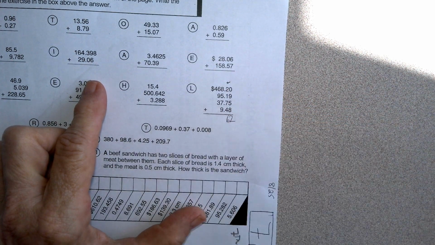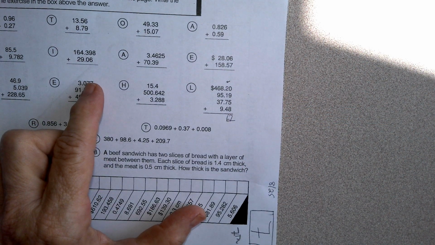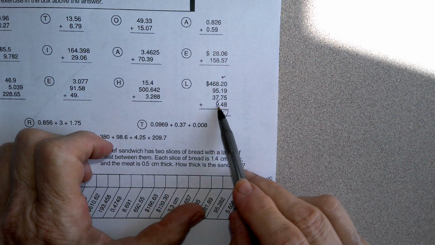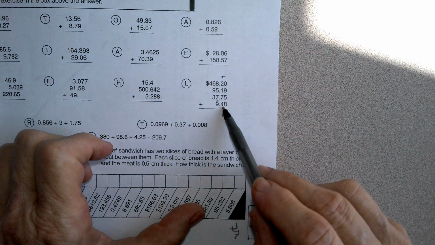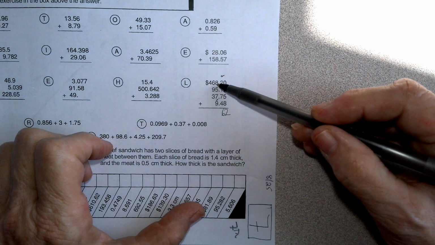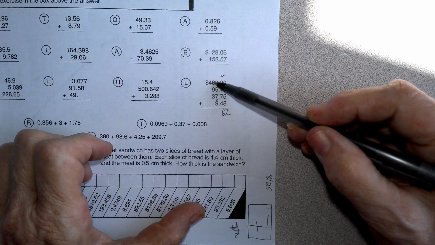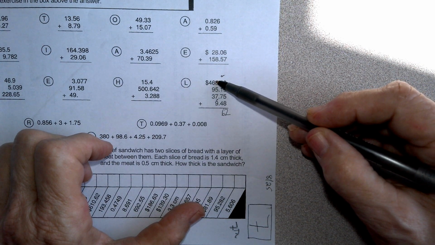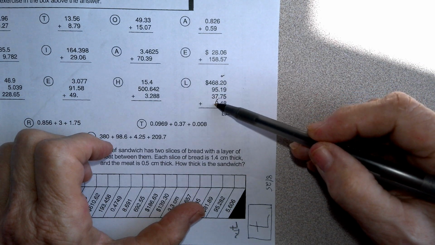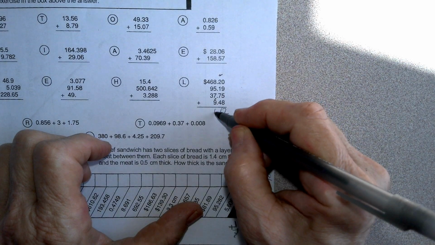And by the way, when I carry, you're so used to putting it on top, which you can do, or sometimes I'll put it on another number, because I know that 9 and 1 is 10. I'm going to leave that alone for right now, and add these other. I take the 7 and 7 is 14 plus 1 more is 15. 15 and 5 is 20, and then that 10 is 30. And again, bring your decimal straight down.